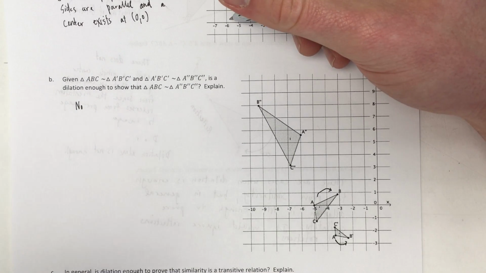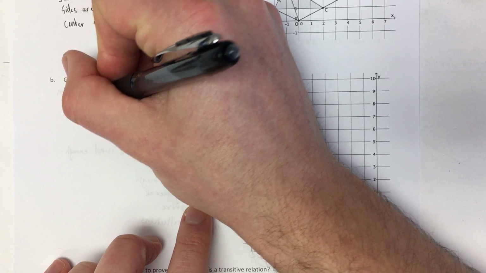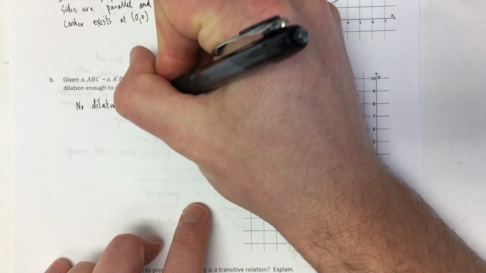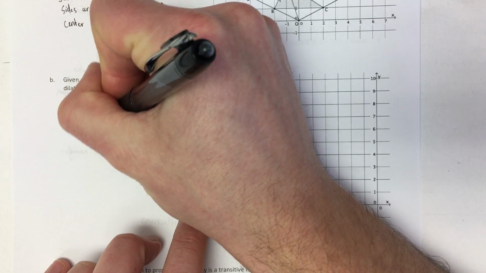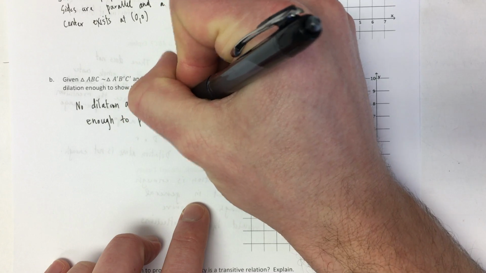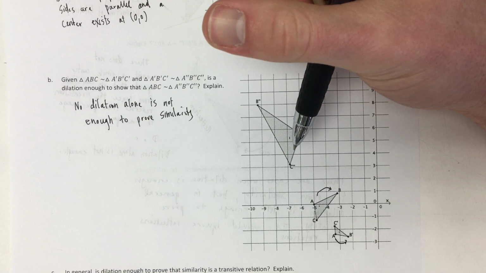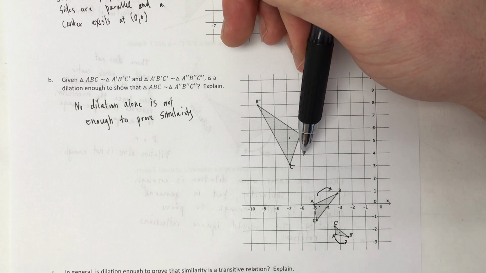So there's some sort of reflection that occurred, so no, dilation alone is not enough to prove similarity. Because after the transformations, including dilation, I should have one mapping onto the other.